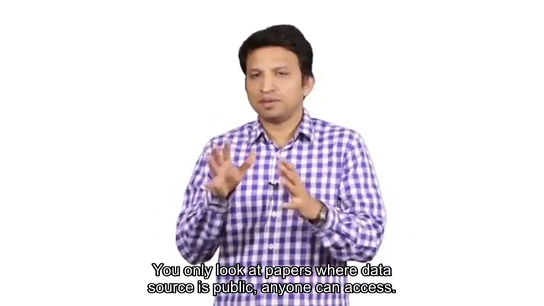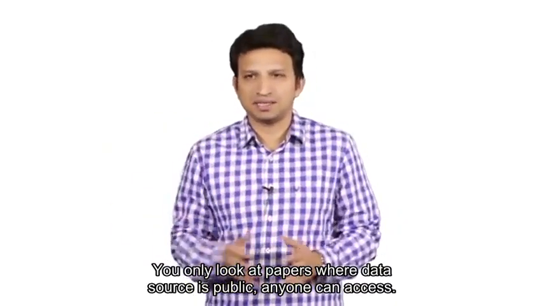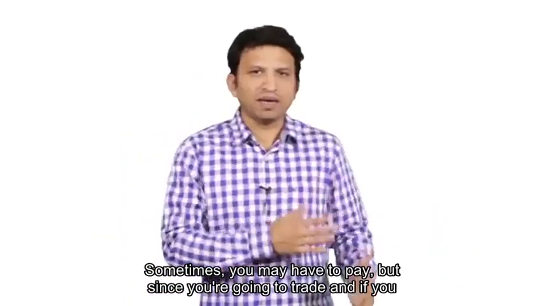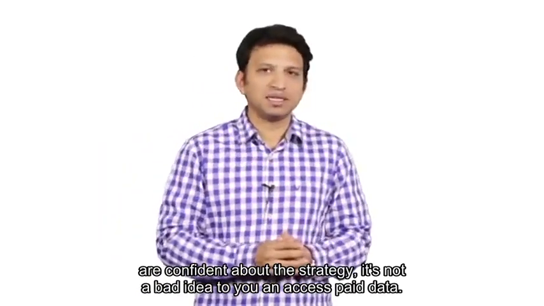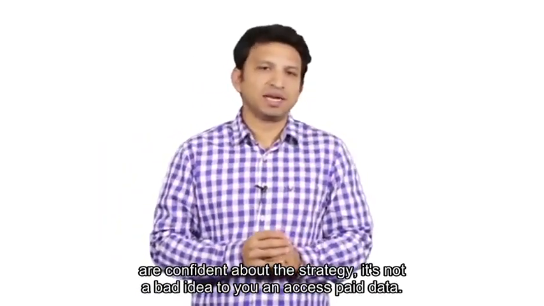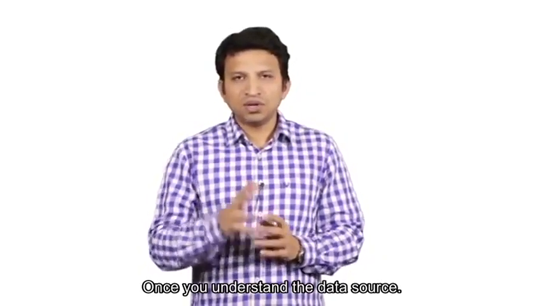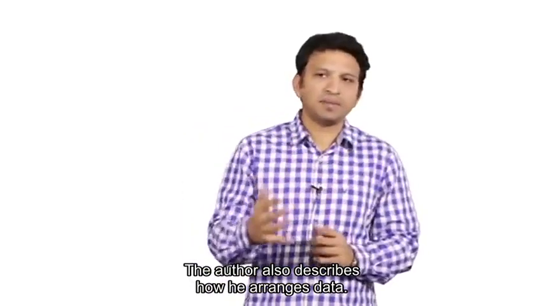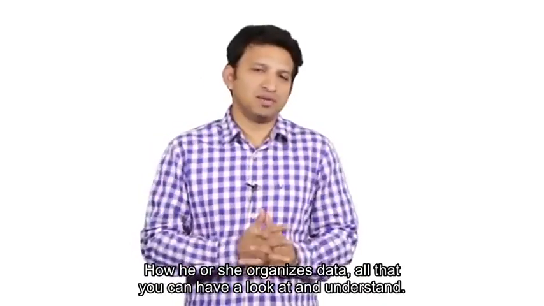You only look at papers where the data source is public, anyone can access. By public, I don't mean free. Sometimes you may have to pay, but since you are going to trade, and if you are confident about the strategy, it's not a bad idea to even access paid data, but most of the data sources are freely available. Once you understand the data source, the author also describes how he or she organizes the data, all that you can have a look at and understand.